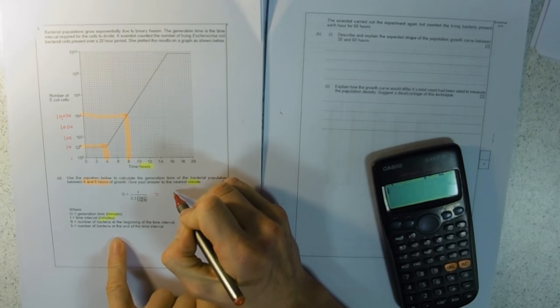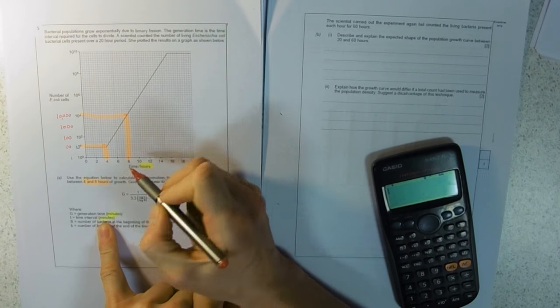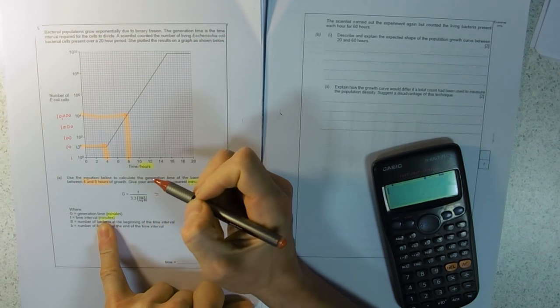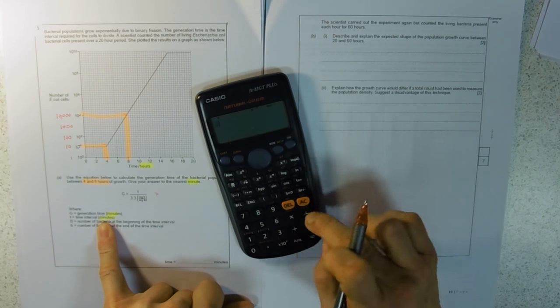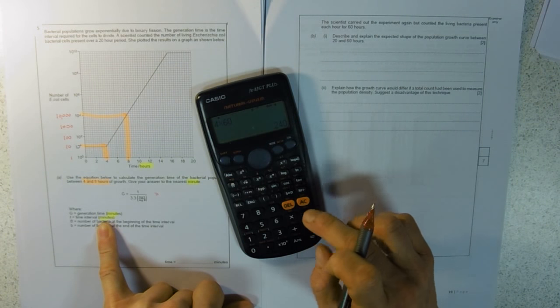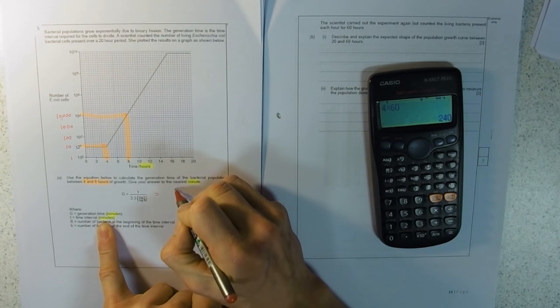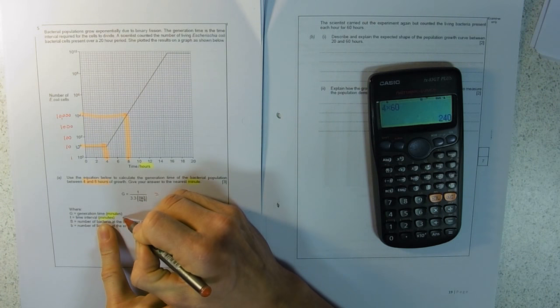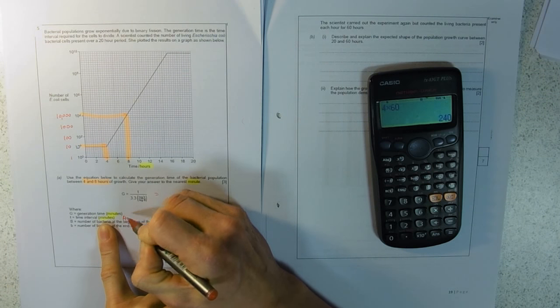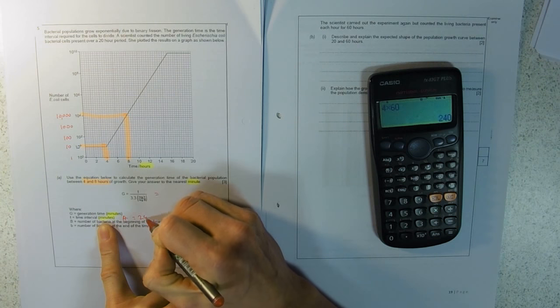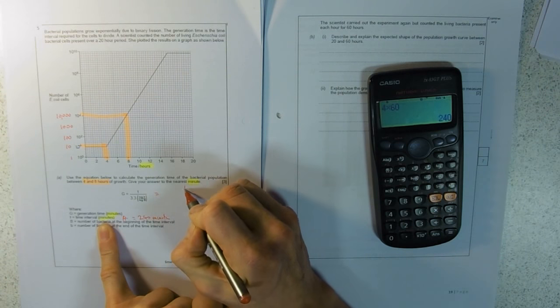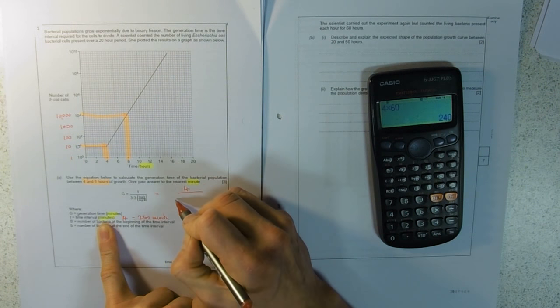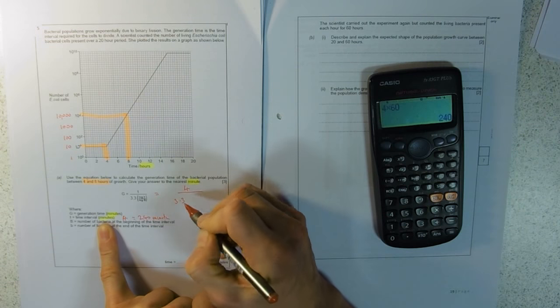So, 4 to 8 hours, so that's 4 hours, and how many minutes is that? Well, times by 60, so 4 times by 60, you can do this in your head, 240. I'll write this out: 4 hours equals 240 minutes. Then we've got some shenanigans underneath.